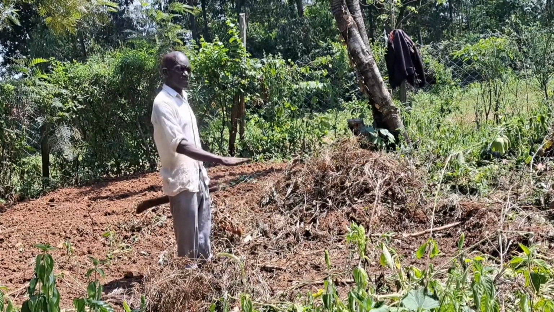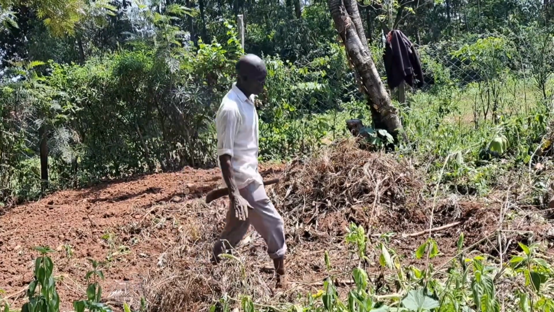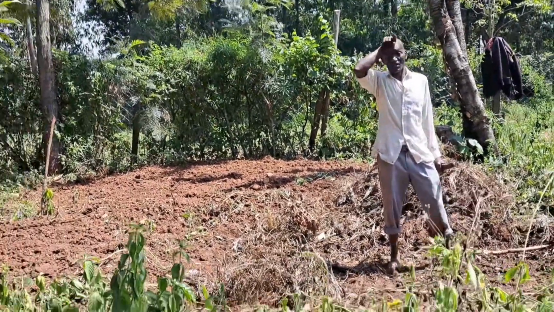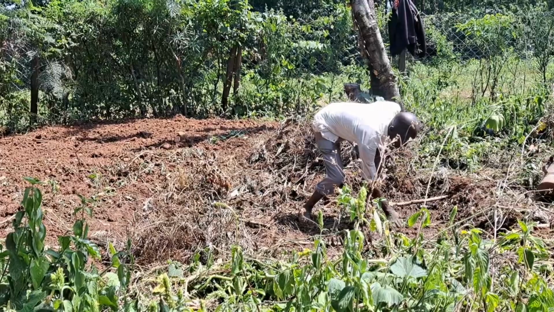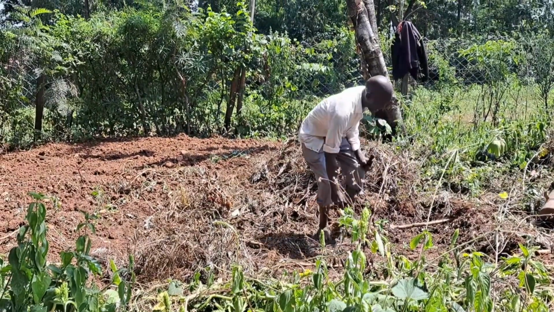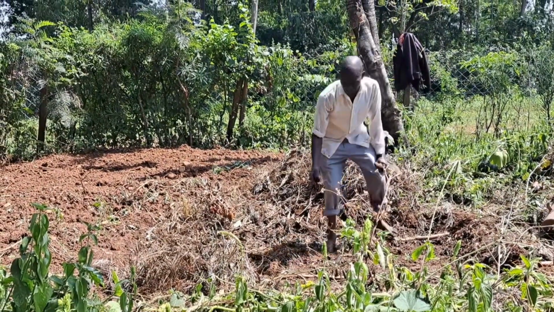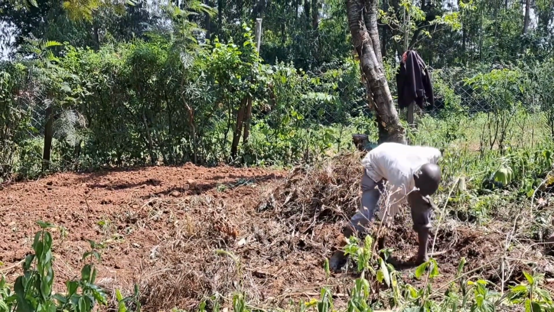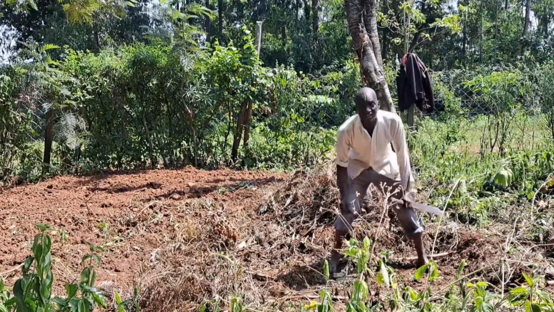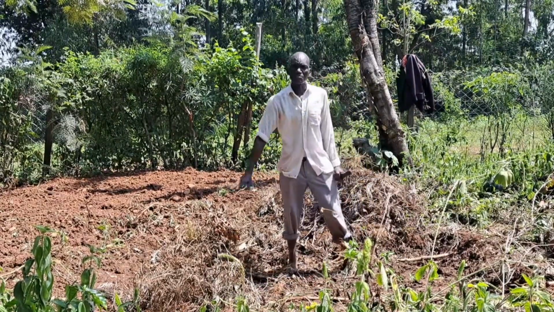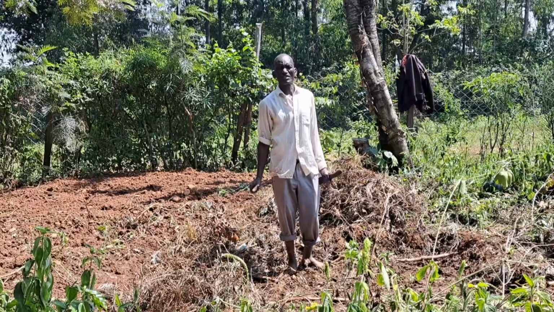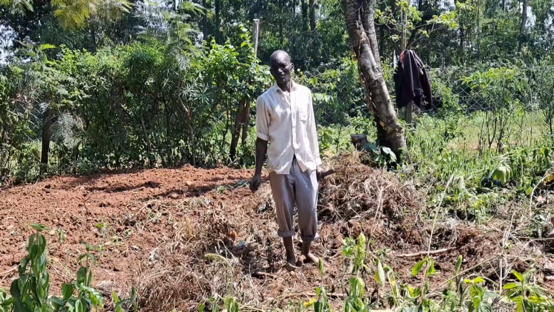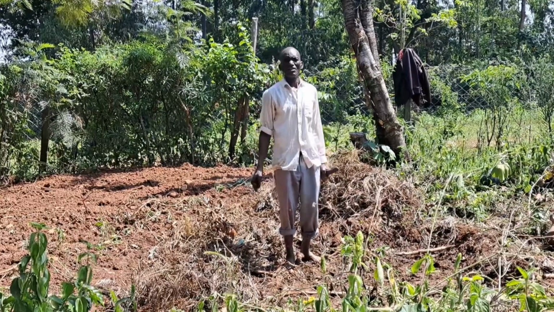Then you smear the base. This smearing of the base is with soil, or you mix soil with cow dung. You take the cow dung, as I've smeared the base already here, and you allow it to dry a bit. When the base is smeared, it prevents loss of the decomposed organic matter before use in the field under natural processes.